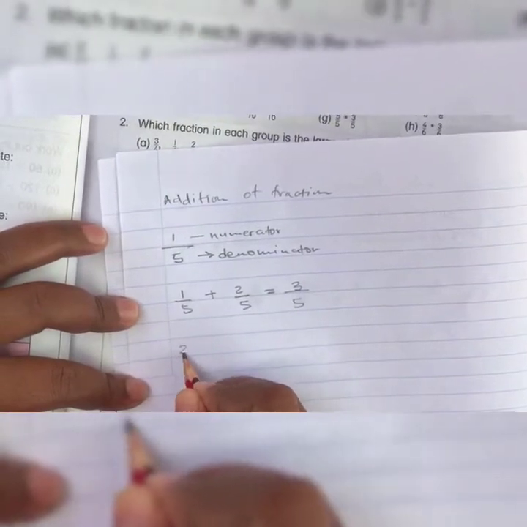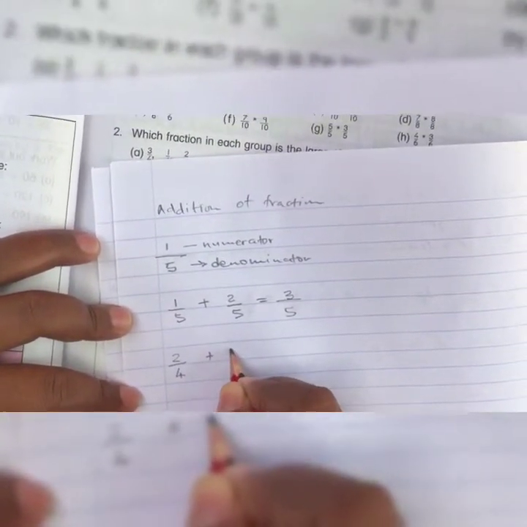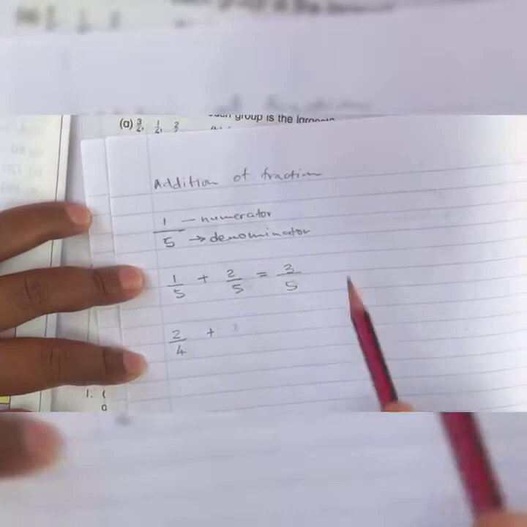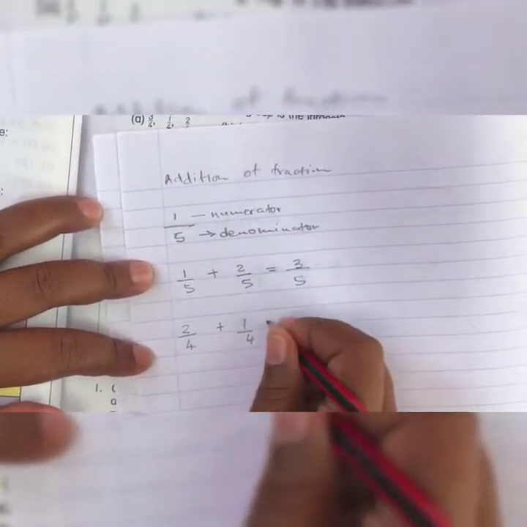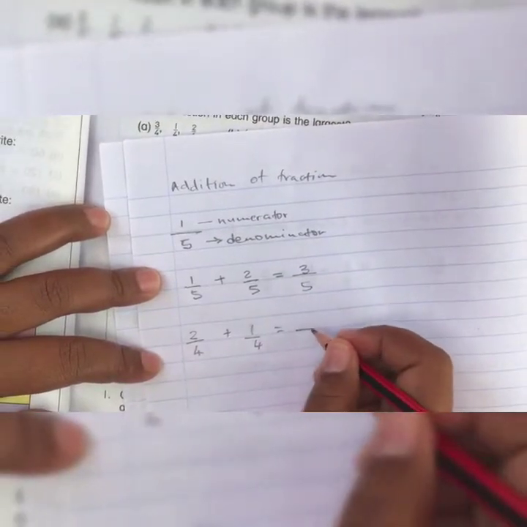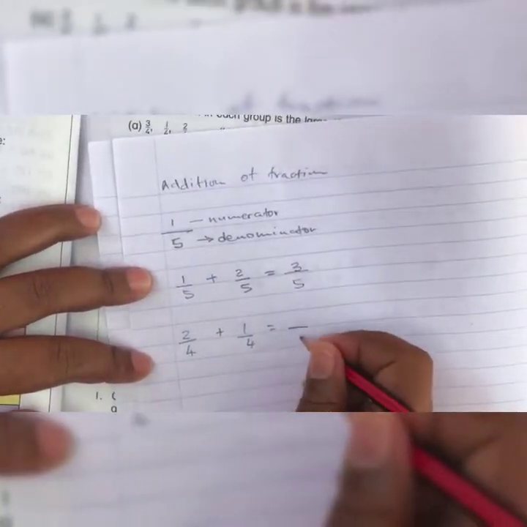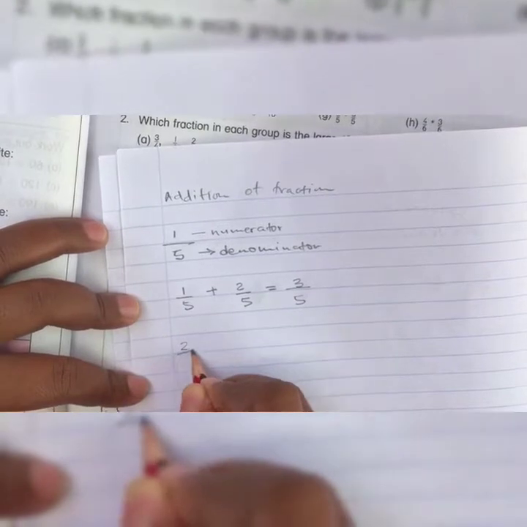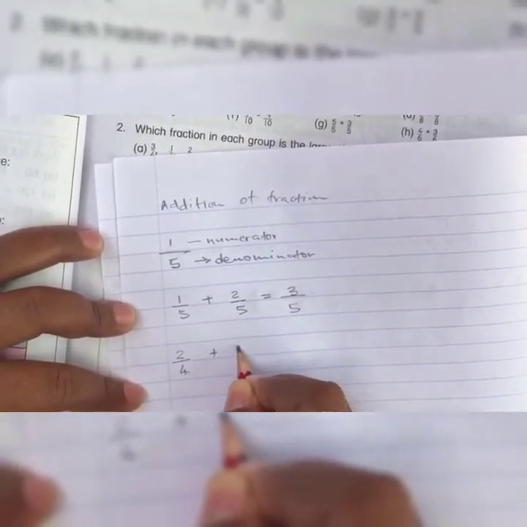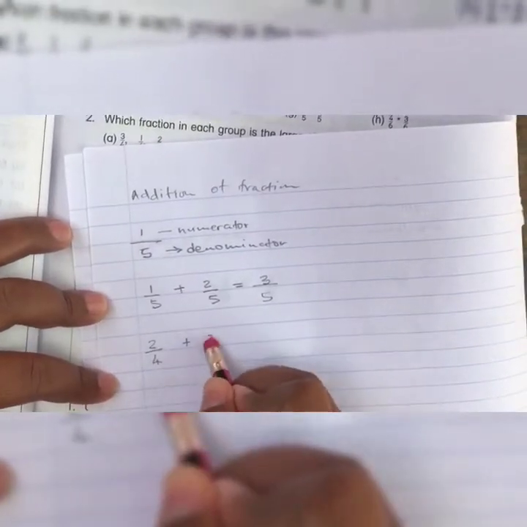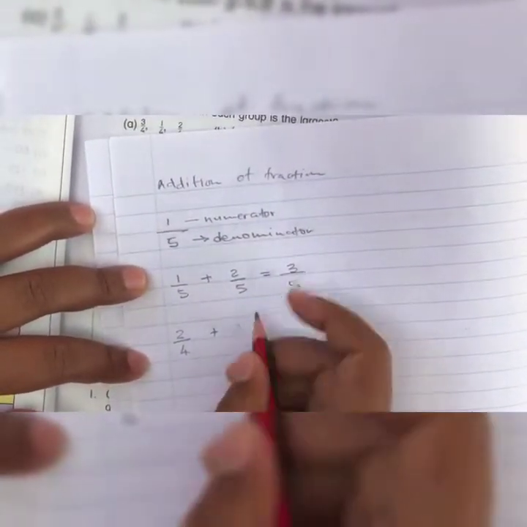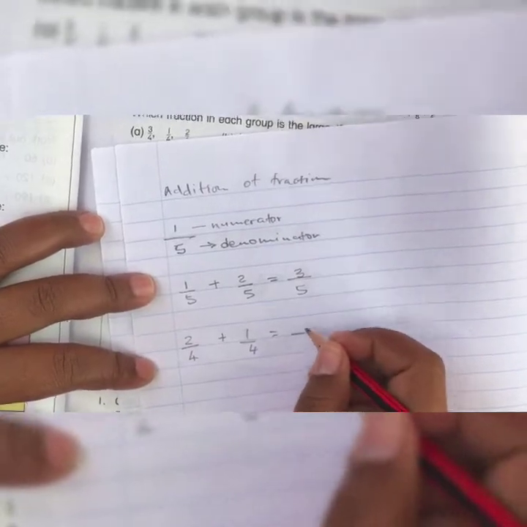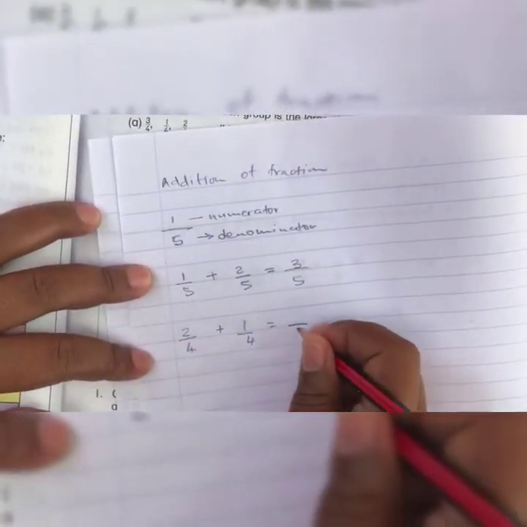Another example, 2/4 plus 1/4. So, like I said, the denominator does not change, okay?